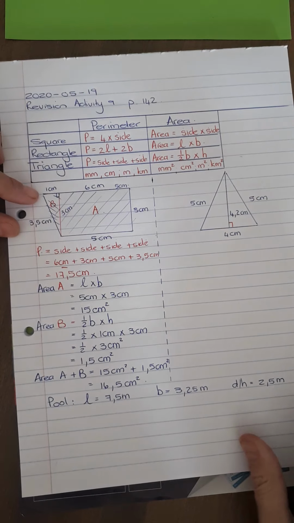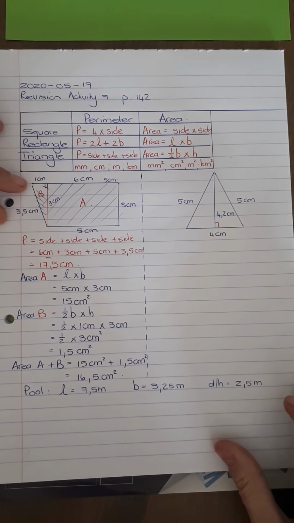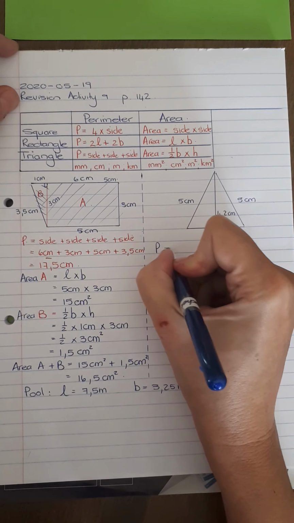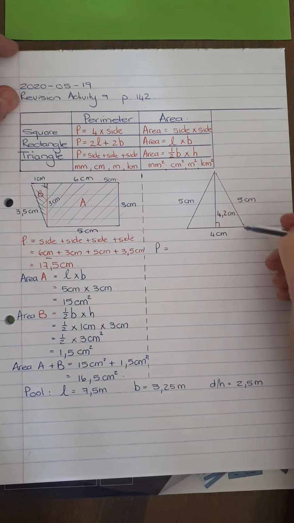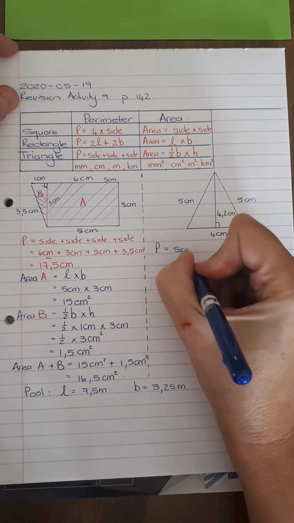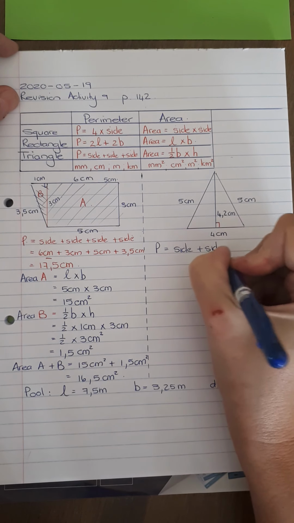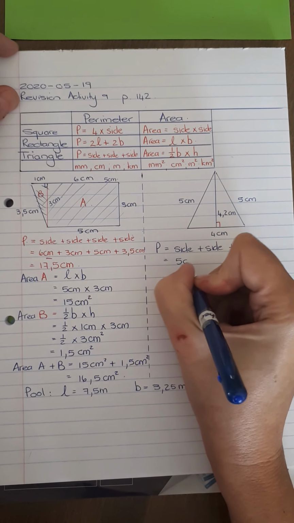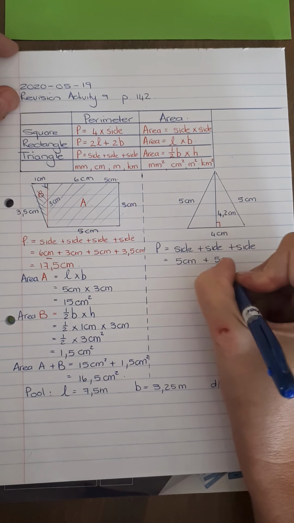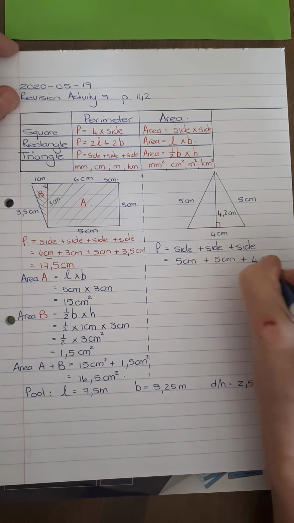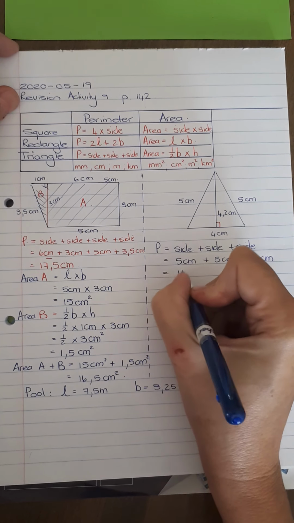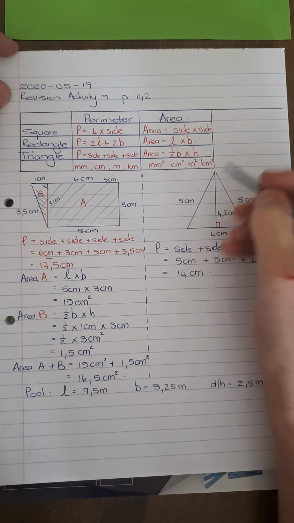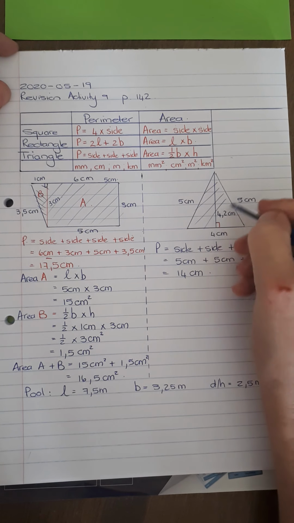Now this one, if I ask you to work out the perimeter, it will be what? Side plus side plus side. And that's going to be 5 centimeters plus 5 centimeters plus 4 centimeters, and that will give me 14 centimeters, easy.